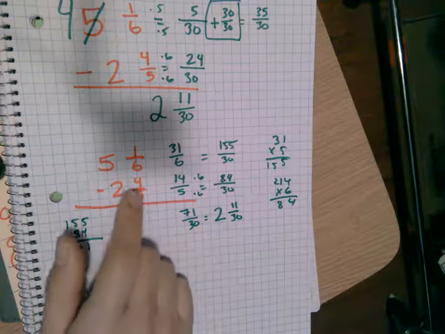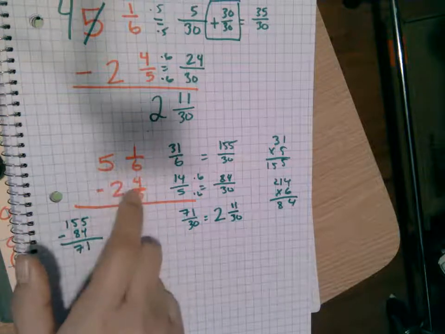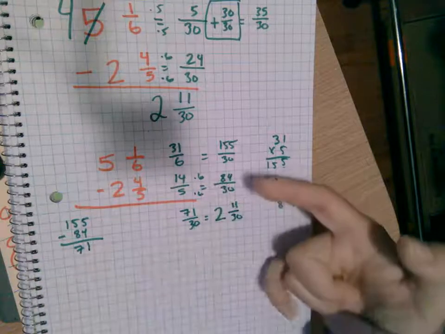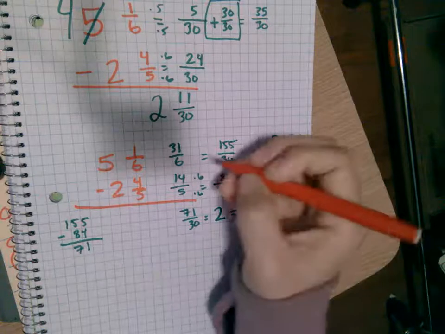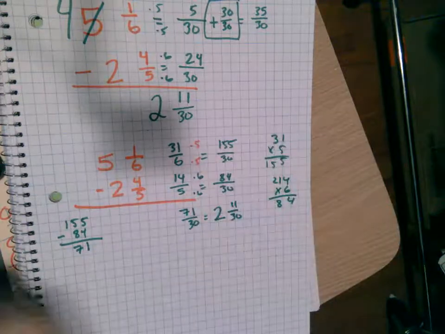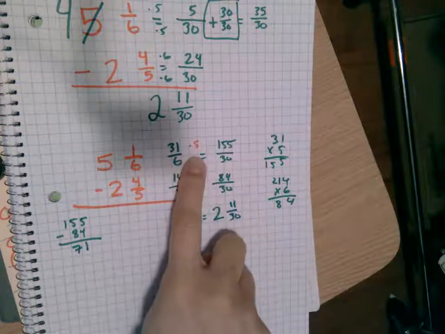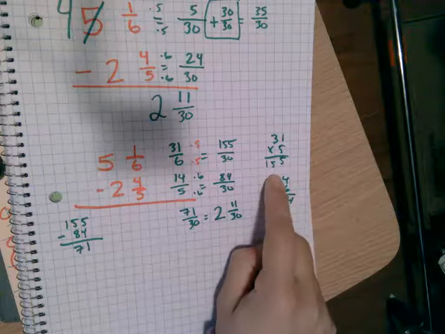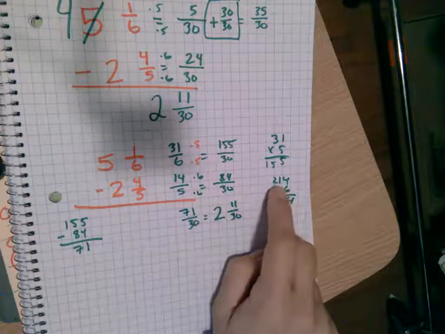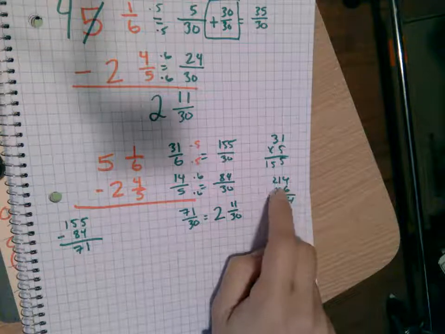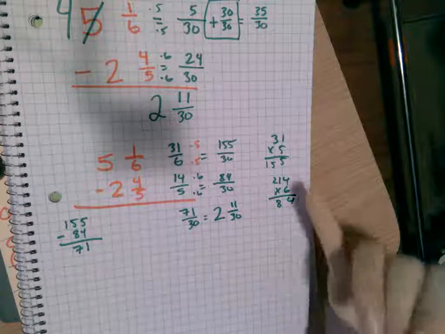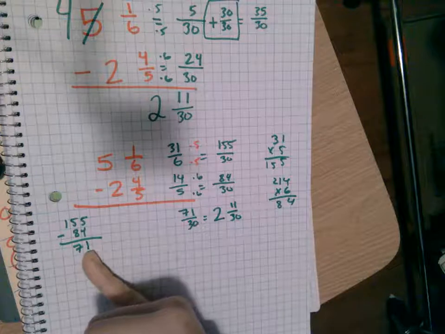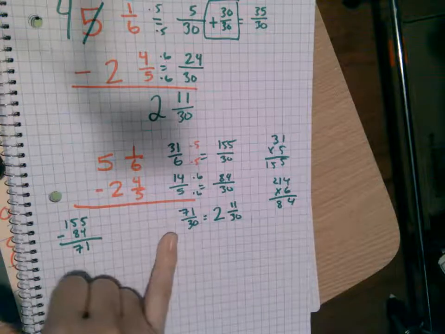Form B tells you to turn them into improper fractions first, and then find a common denominator of 30. So times 5, times 5. Here, because it's really big numbers and I don't want to mess up, I do the math on the side. 31 times 5 is 155, 14 times 6 is 84. Then I subtract these two big numbers. I did it on the side. Again, I don't want to mess up. I get 71 over 30.